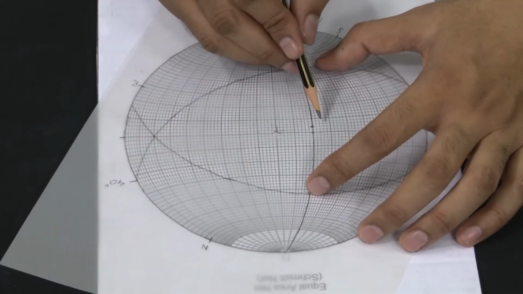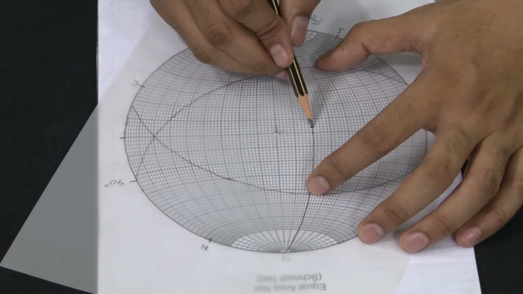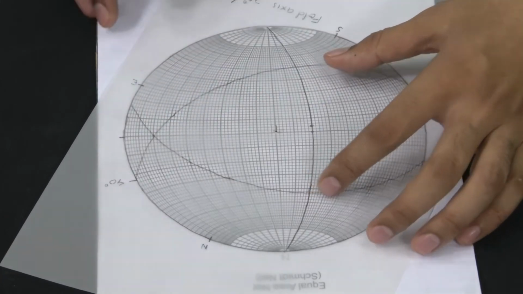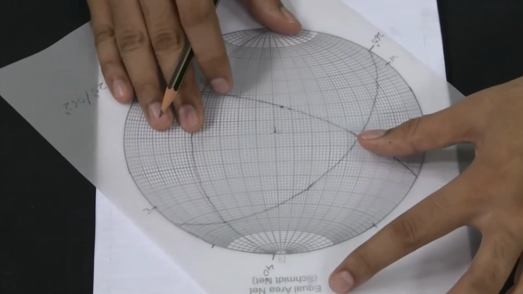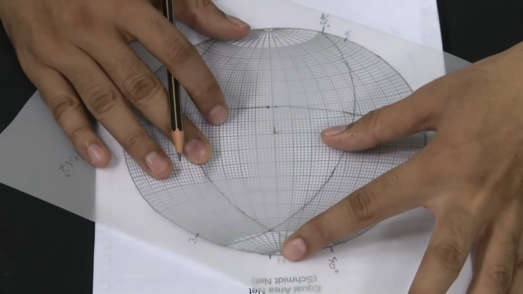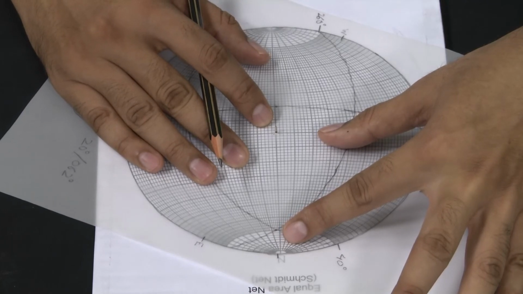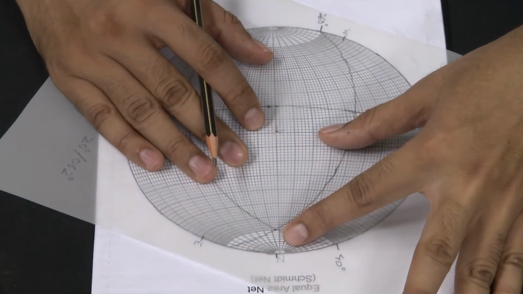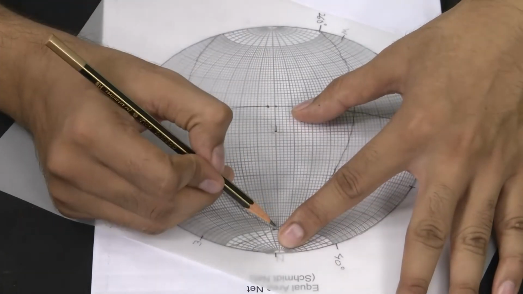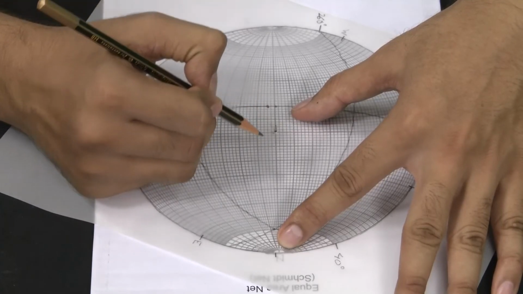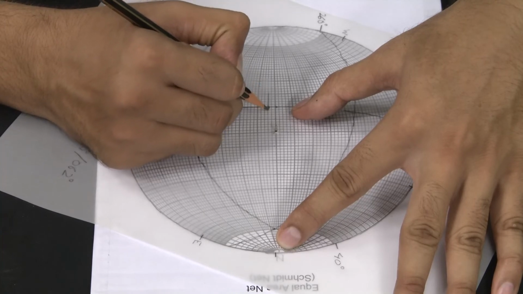So, to draw the axial plane, we will bring this fold axis and this bisector point on the same great circle. So, again we will rotate and try to bring these two points on the same great circle. So, these two have now come on the same great circle, and we will draw a line passing through these points.